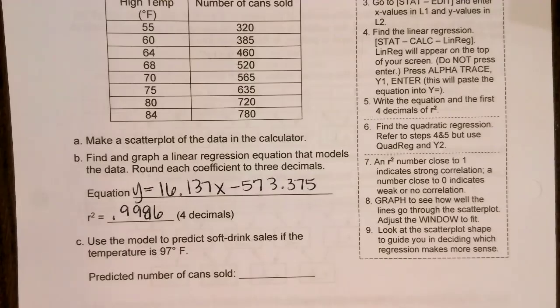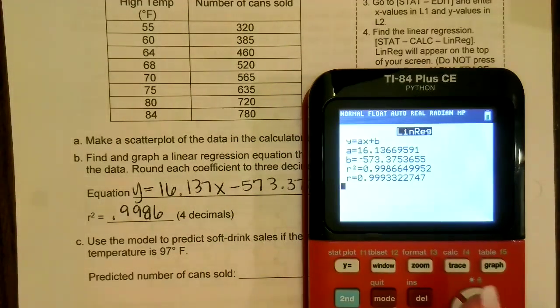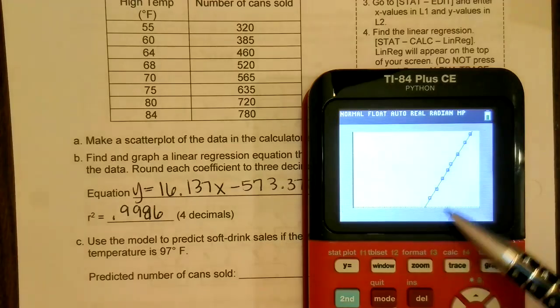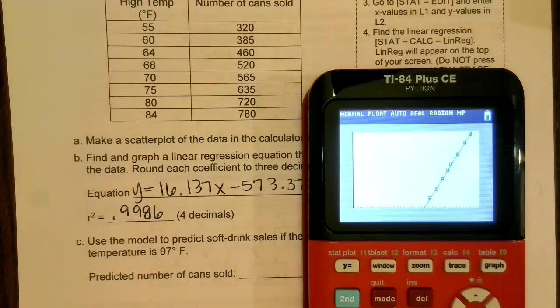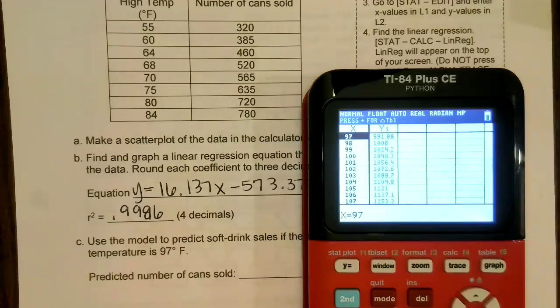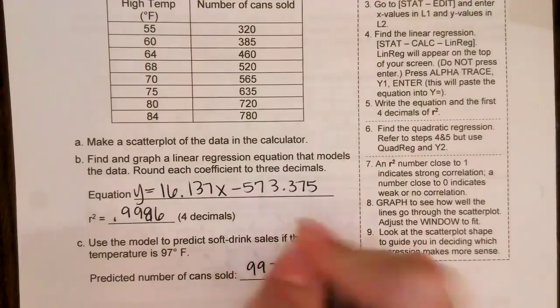It tells us to use the model to predict soft drink sales if the temperature is 97. Since I stored my equation in Y1, if I hit graph, first off, it's going to graph the equation, which allows you to see that that's a good equation as well. We're going through most of these data points. But since it's in Y1, I can hit second window, and I can just take my table to 97, which is what we're looking for. When I hit second graph to go to our table, there it is at 991.88. Now, since these are soft drinks, I would want to keep it as a whole number. So I would say 992.